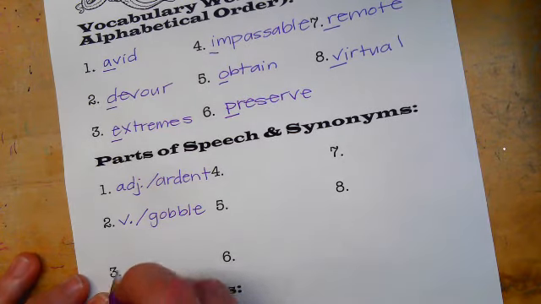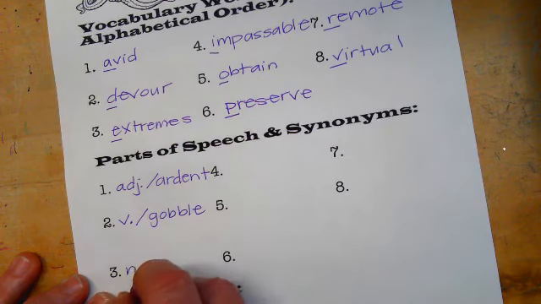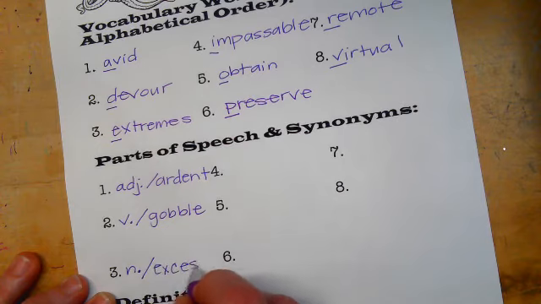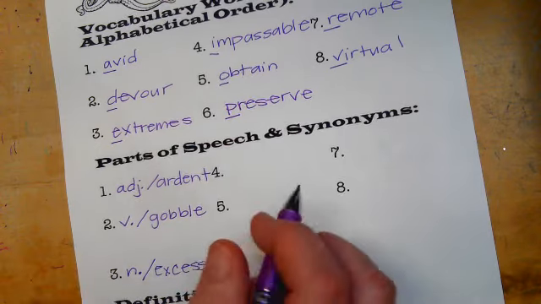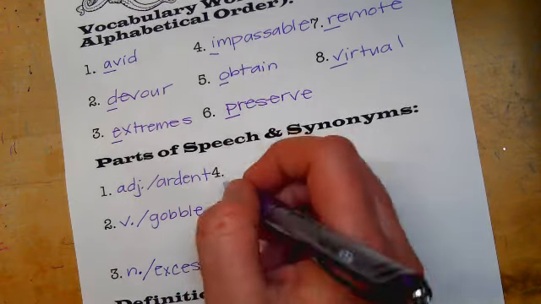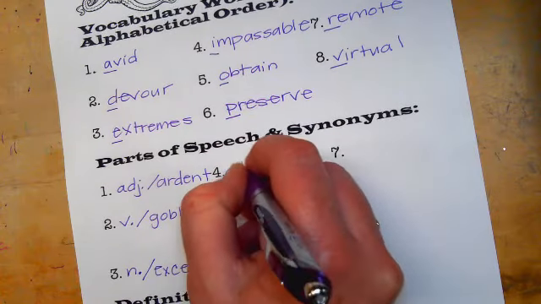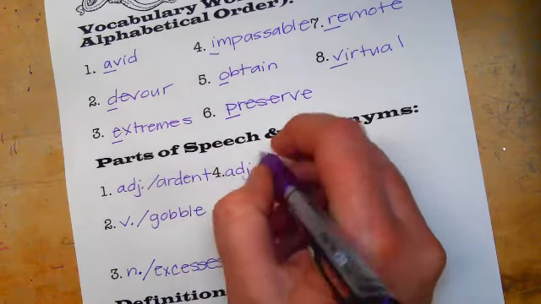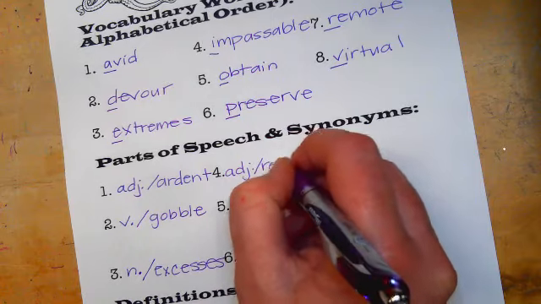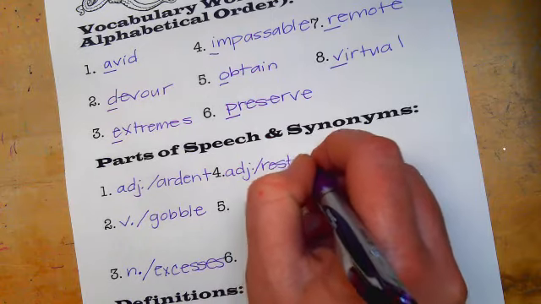That would be a noun. And excesses is our synonym. Number 4 is impassable, and that is an adjective. And restrictive.